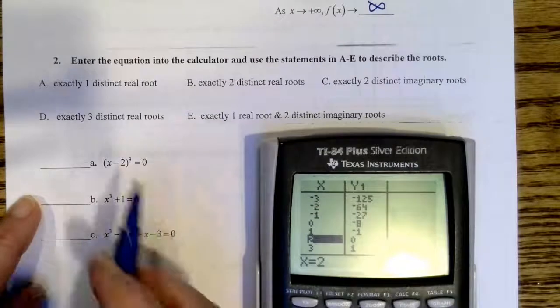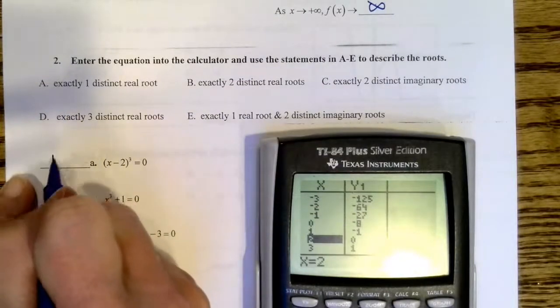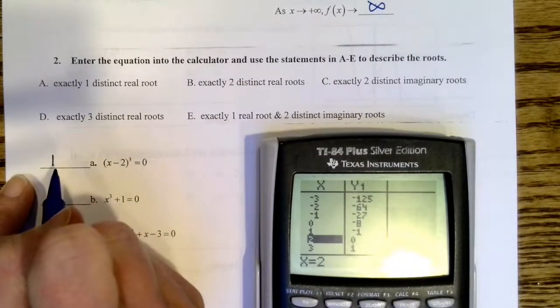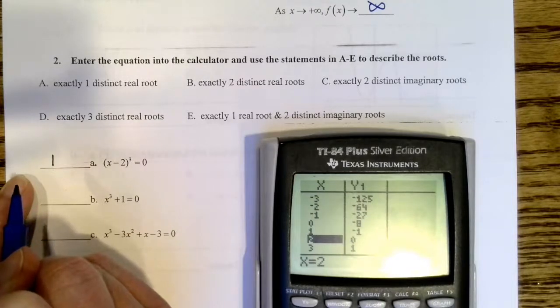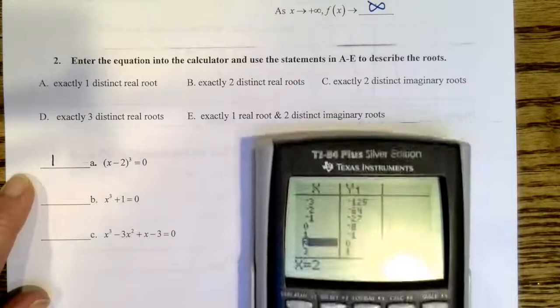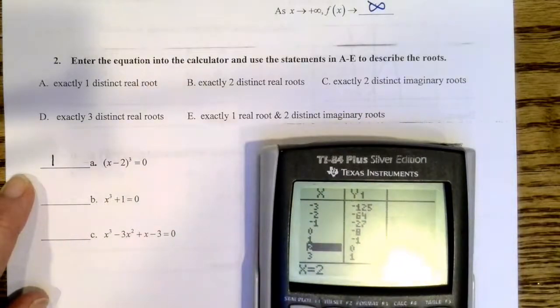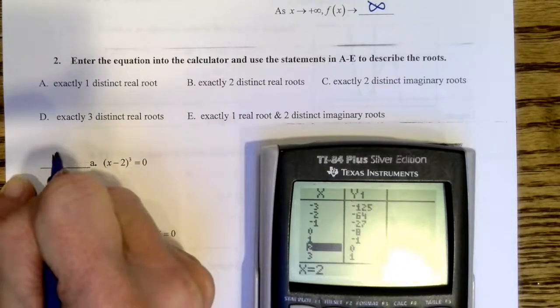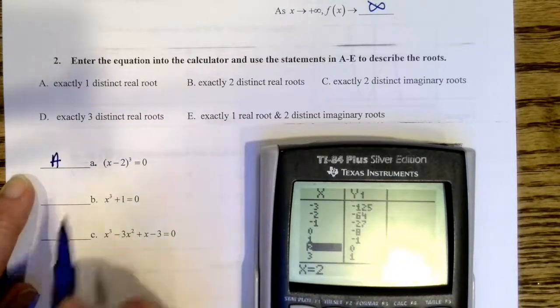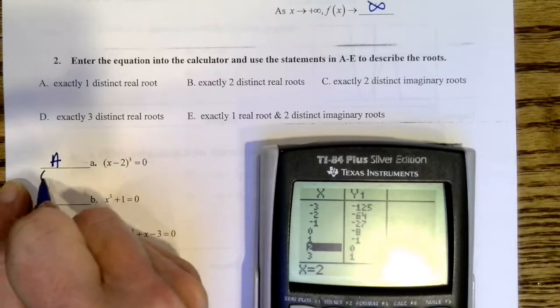So it has a multiplicity of 3, so it has exactly 1 distinct real root, but it has a multiplicity of 3.